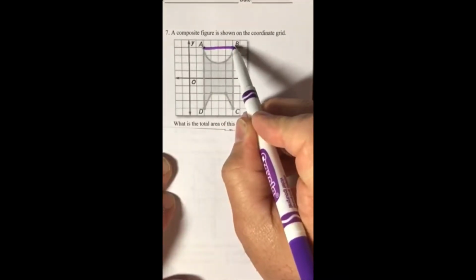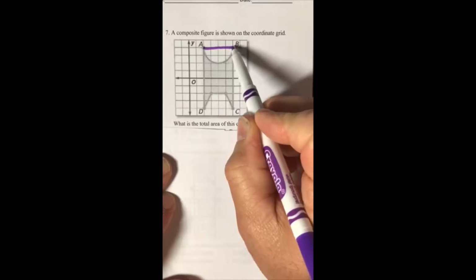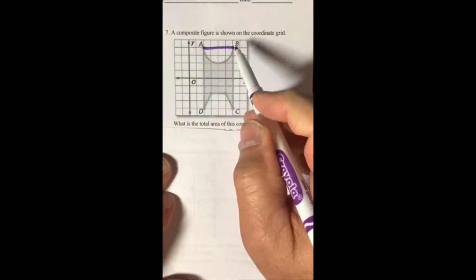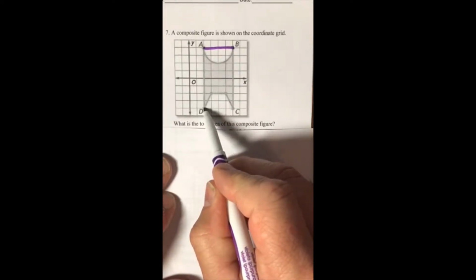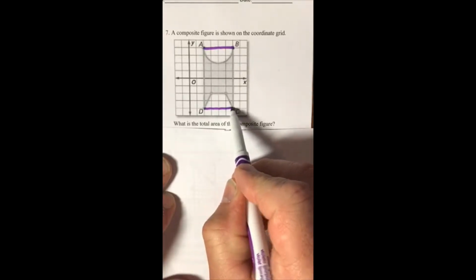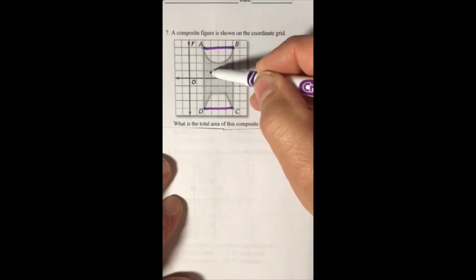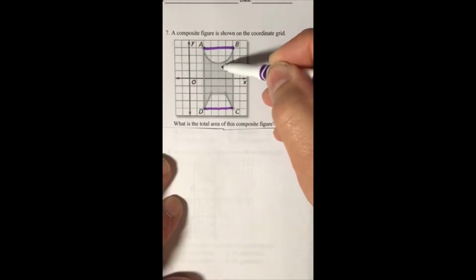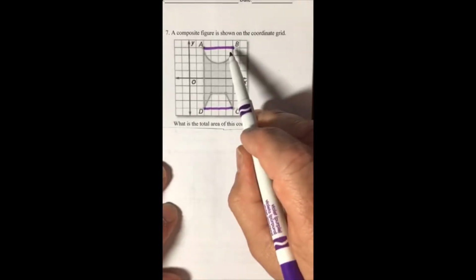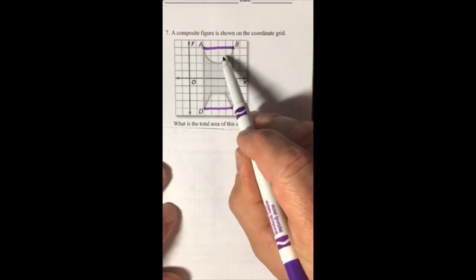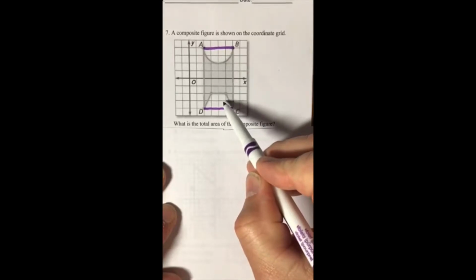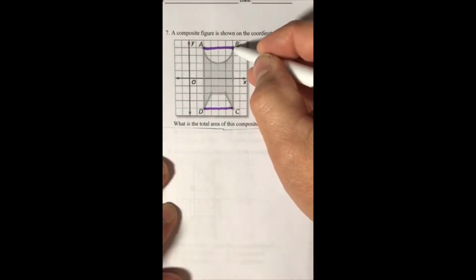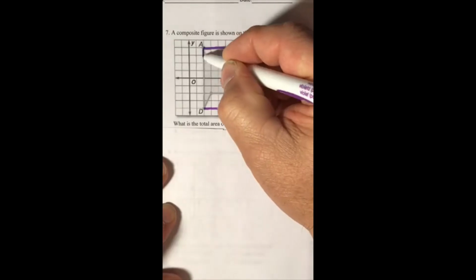So I have a half circle, all right, and down here I have a trapezoid. And so the total area that we're trying to find here is this shaded area, though. Okay, this piece that's darkened in. So what you'll need to do is find the area of this half circle and the area of this trapezoid and subtract it from this rectangle.